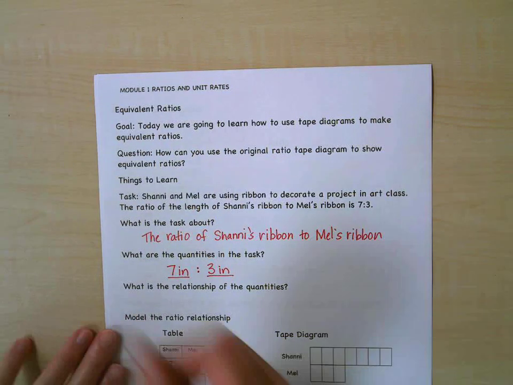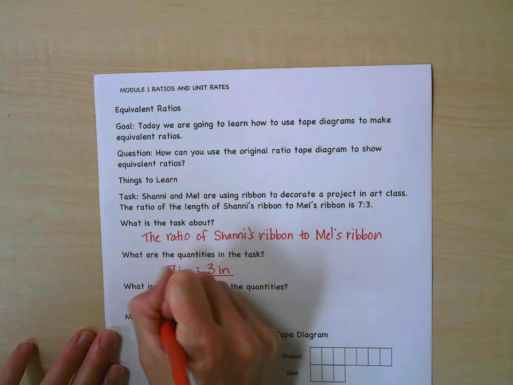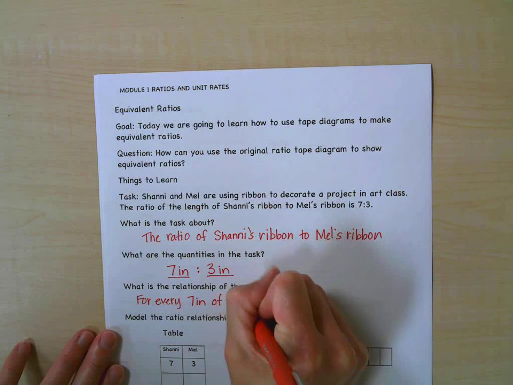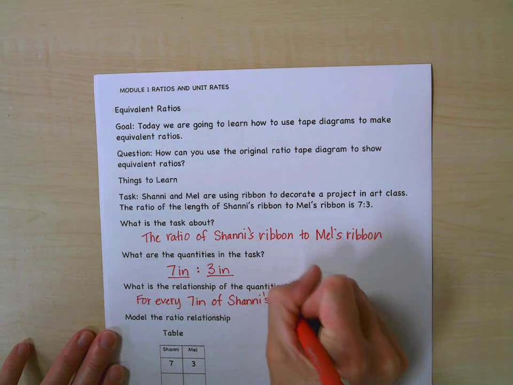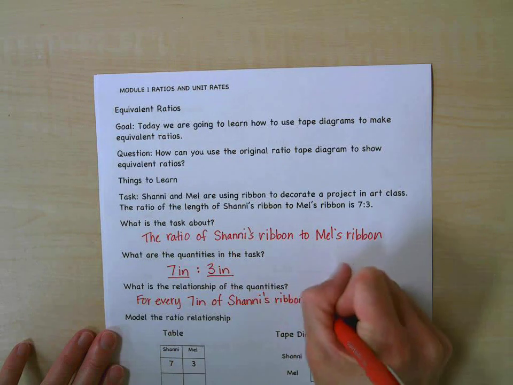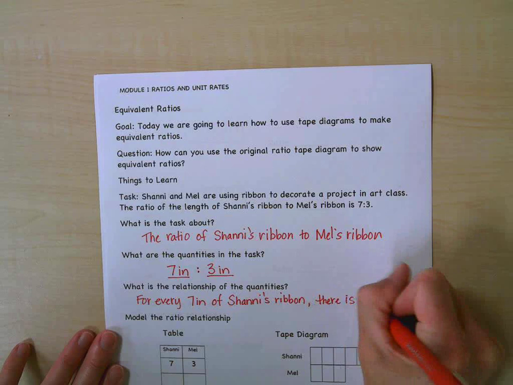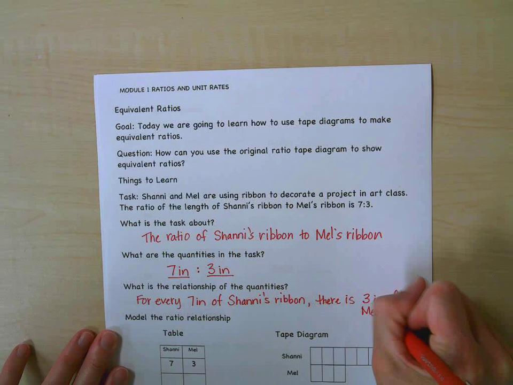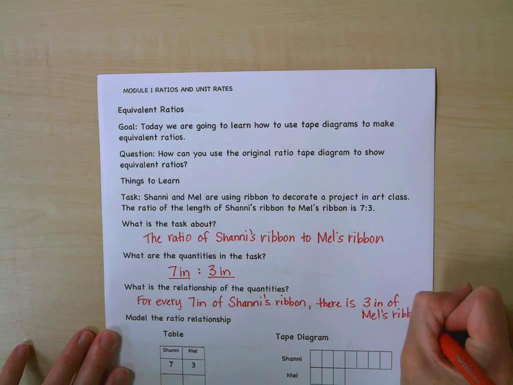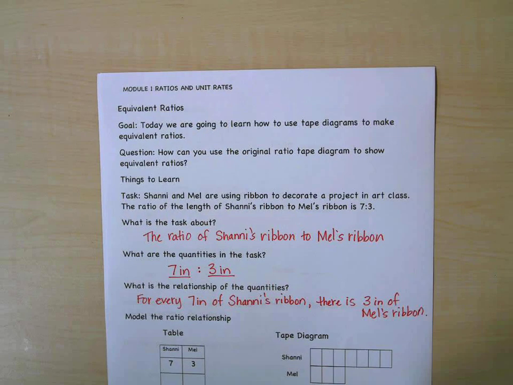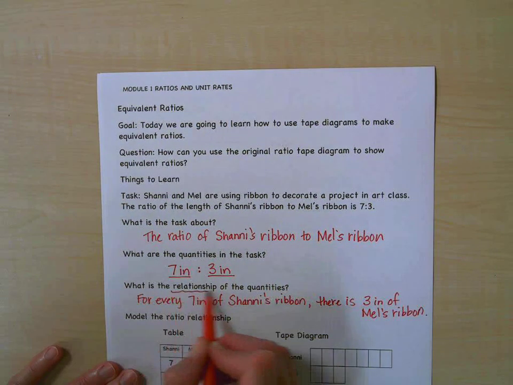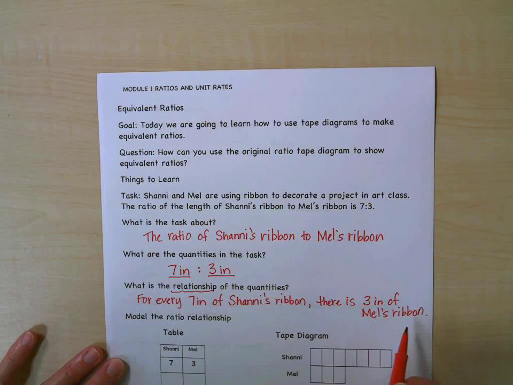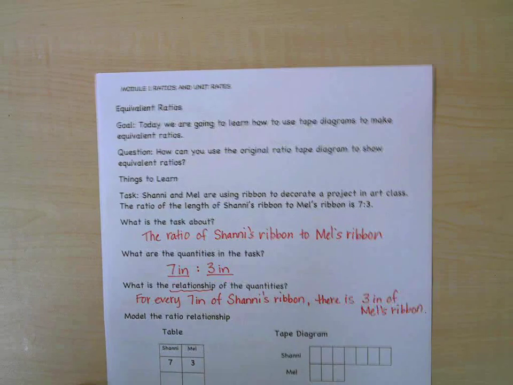The relationship of the quantities are, for every 7 inches of Shani's ribbon, there is 3 inches of Mel's ribbon. So remember, in yesterday's lesson, we talked about how you use this sentence starter for the relationship. And so the relationship that we have here is, for every 7 inches of Shani's ribbon, there is 3 inches of Mel's ribbon. So that gives you the relationship.